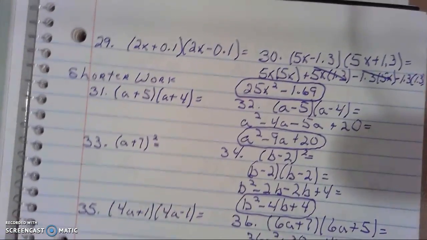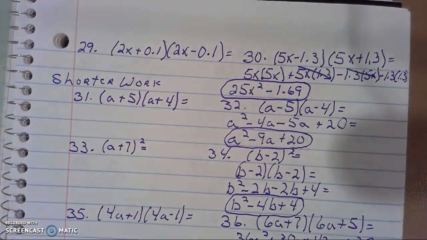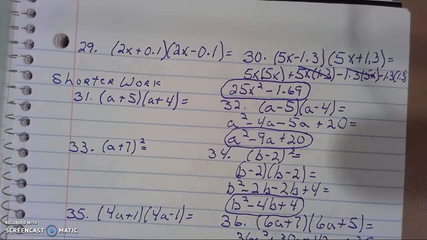Same thing on the next page, 29 and 30. Notice on 30, 5x times 5x, that's first times first. Then the first 5x times the 1.3, that's the outside. Then the negative 1.3 times the 5x is the inside. Then the negative 1.3 times 1.3 is the last times the last. The middle two, again, this time cancel out.